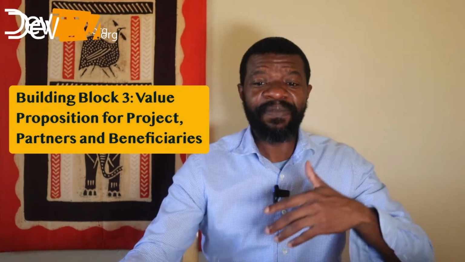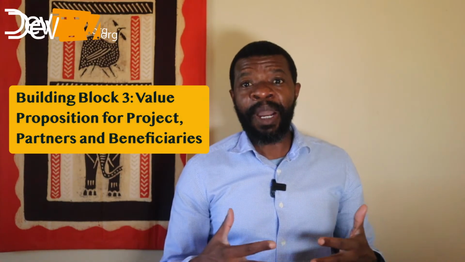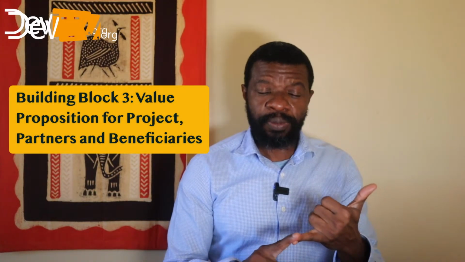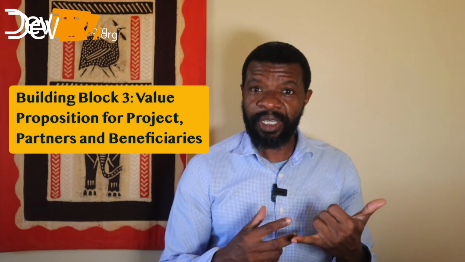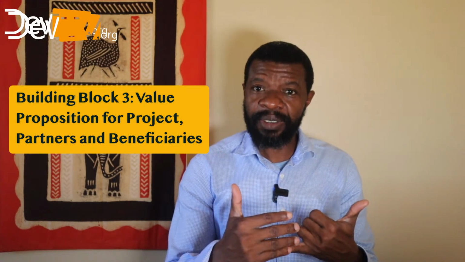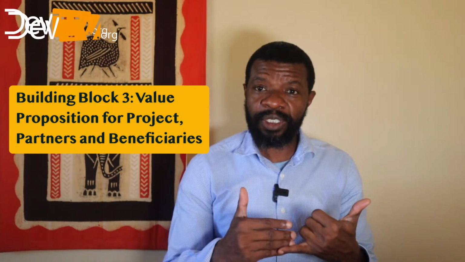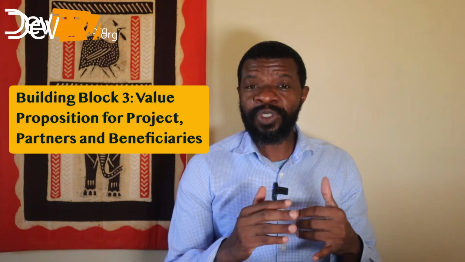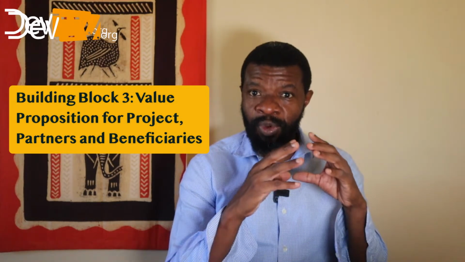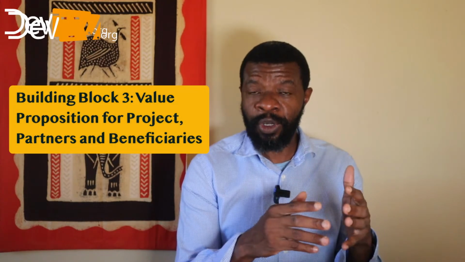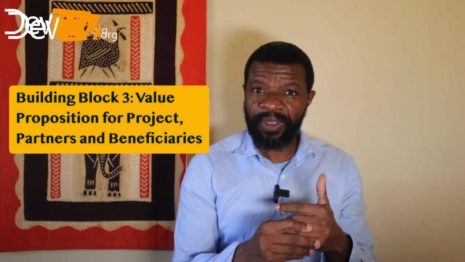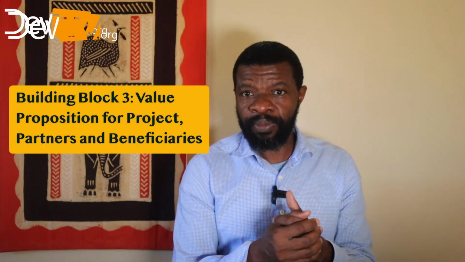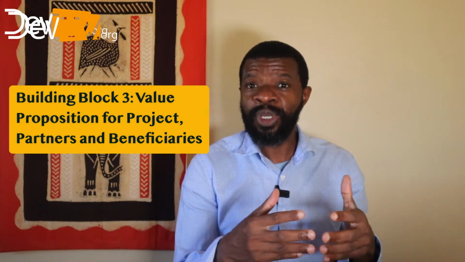So the third element is then the value proposition. In my view, you as the intervention designer need to be able to present a value proposition to the project. The project is there to achieve a particular objective, and the donor that is sponsoring the project needs to achieve a particular objective. So it's important that you are able to define what those value propositions are for your project. The partners you want to work with: what are you going to go and present to them? What value proposition are you going to present to them? It's important to think through the value proposition.